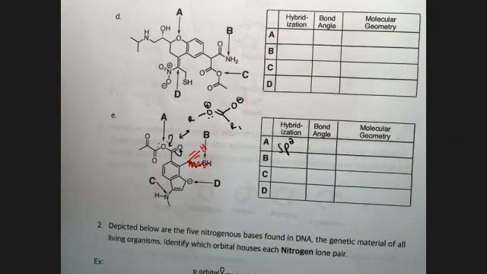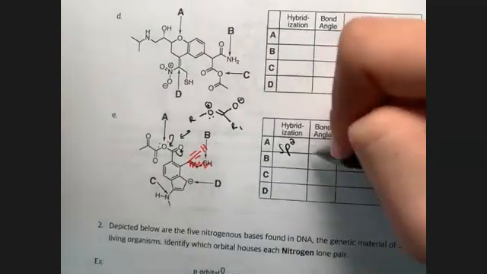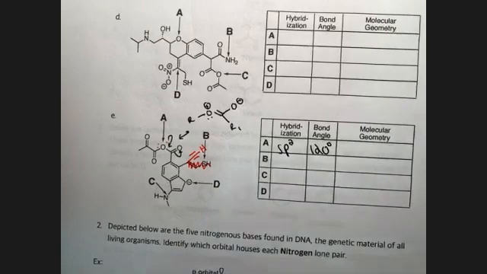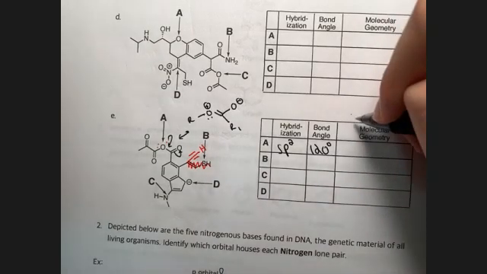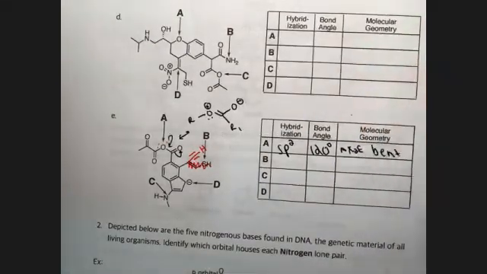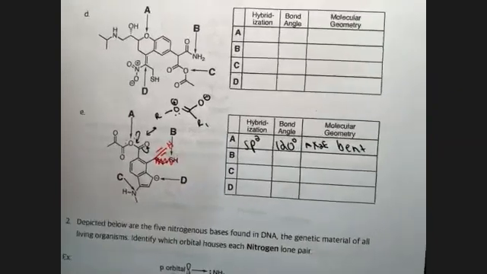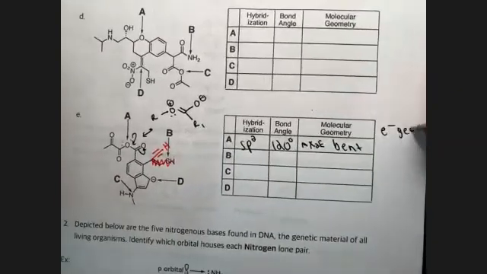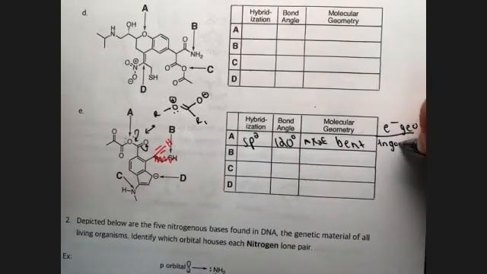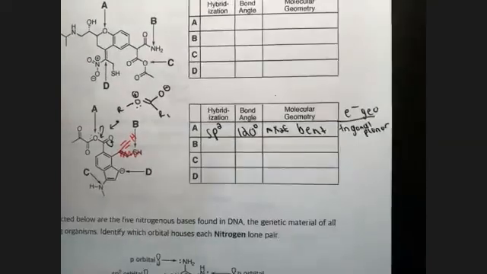For the bond angle, always 120. And the molecular geometry is going to be AX2E. If anybody remembers what AX2E is, that is bent. If I were to ask for electron geometry, I would say trigonal planar, because it always matches whatever that hybridization scheme is.